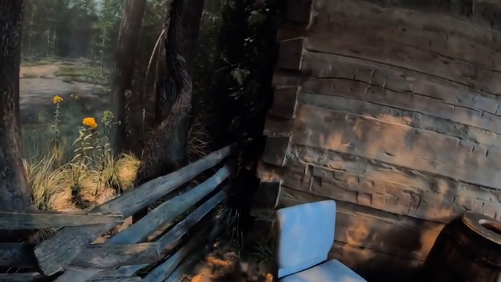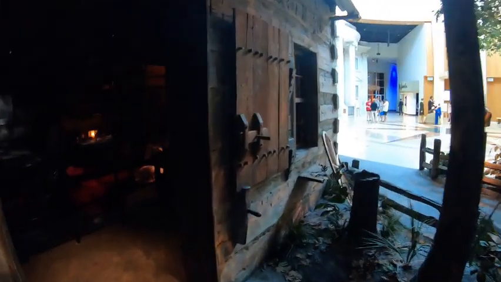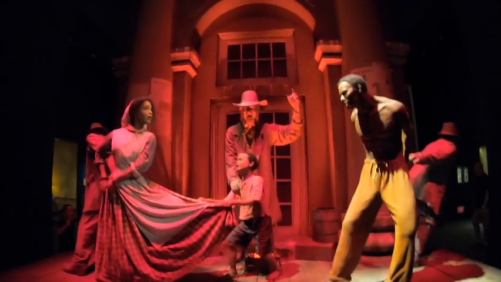Let's go inside and see what it's all about. Oh, so this is where he lived. Very small little cottage. You'd have young Abe reading. What do you think? Pretty cool, guys.